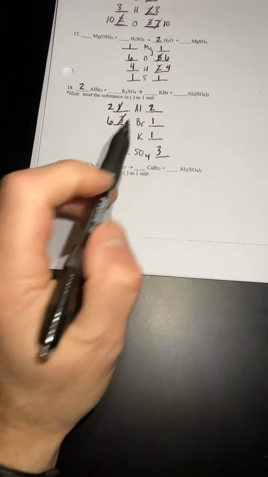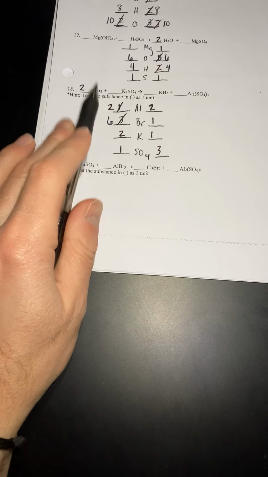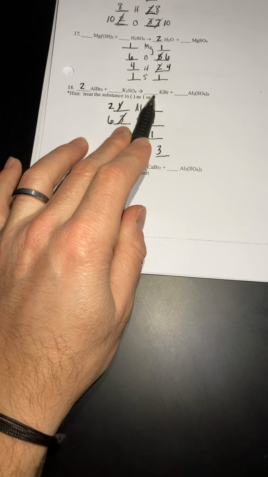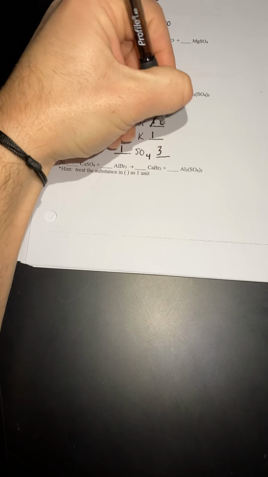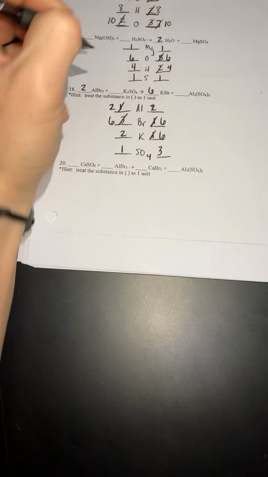Now, if I have 6 bromines on the left, what do I need to put right here to be able to get 6? Put a 6. So that changes my bromine to 6. It also changes my potassium to 6.